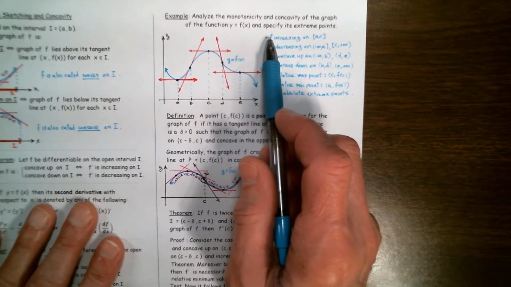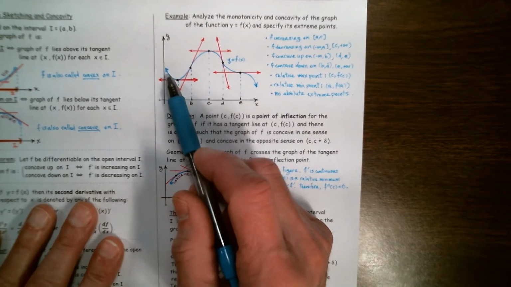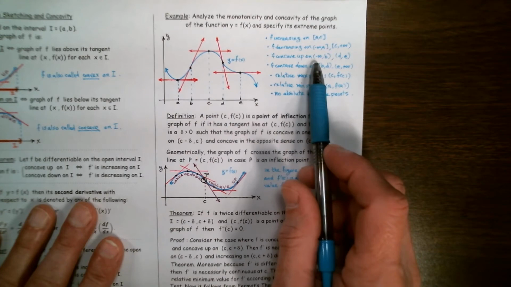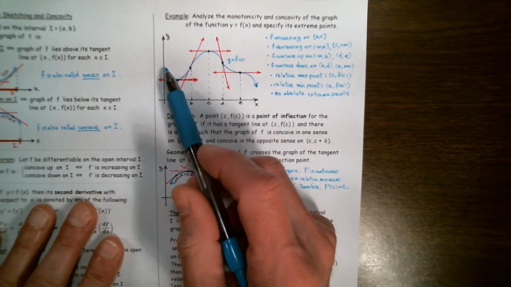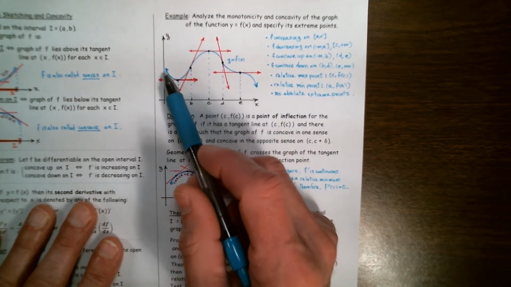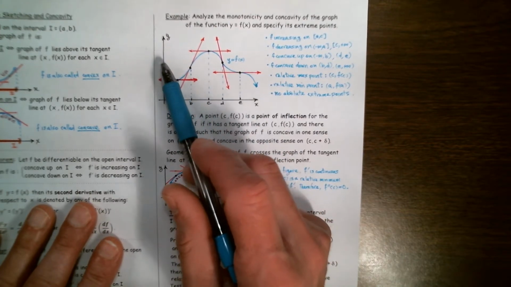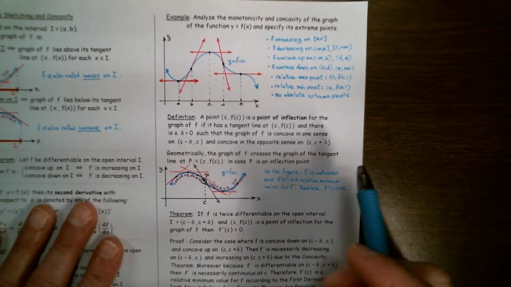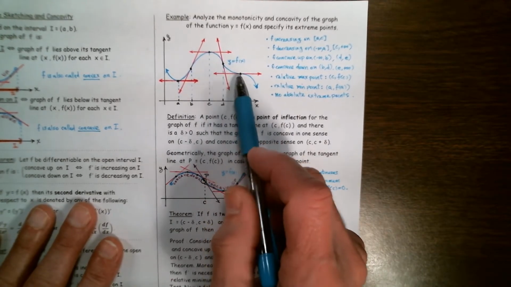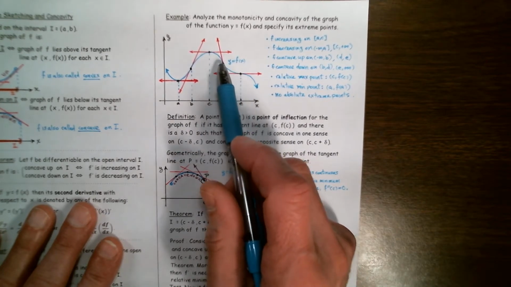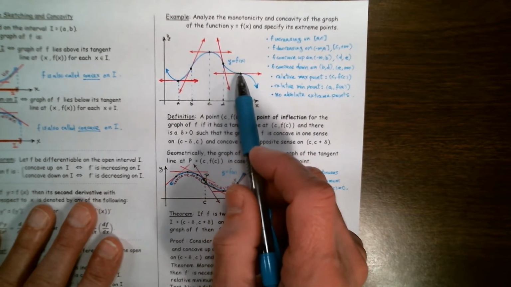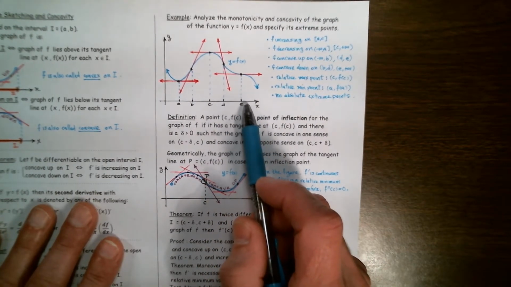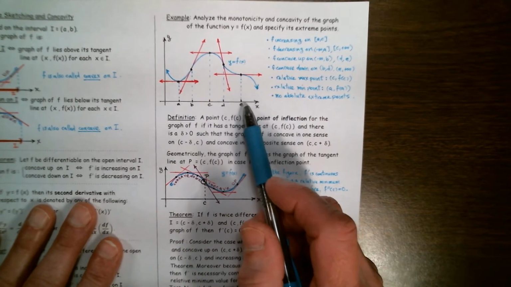Regarding the concavity of the function, we notice that it's curving up from all the way from minus infinity to B. The graph of f is always going to be above its tangent lines. It's curving upward over the interval from minus infinity to B. Where else does it curve up? Well, we see between D and E, the graph would be above its tangent line at any point of the interval DE. So it's concave up on two intervals.